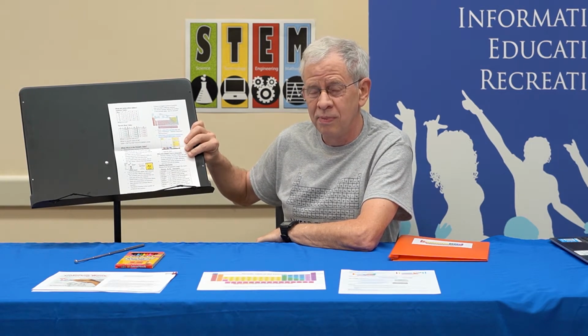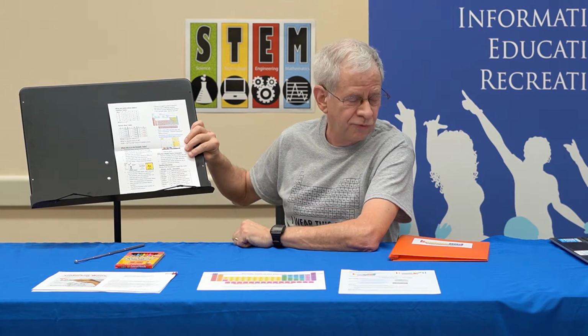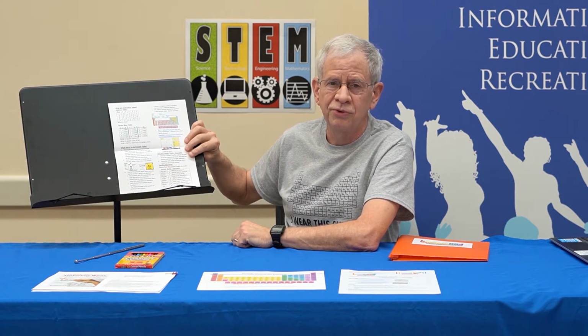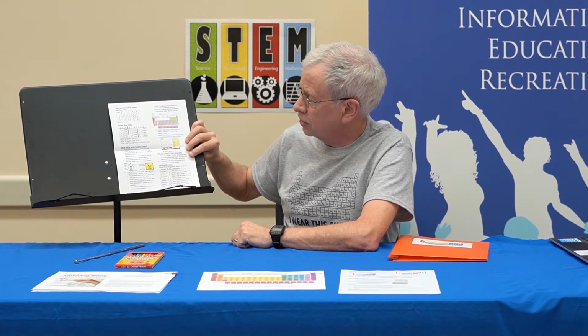When I was young, we used to have square root tables in the back of our books. We all have square root functions now on our laptops and our cell phones and various other electronic places.